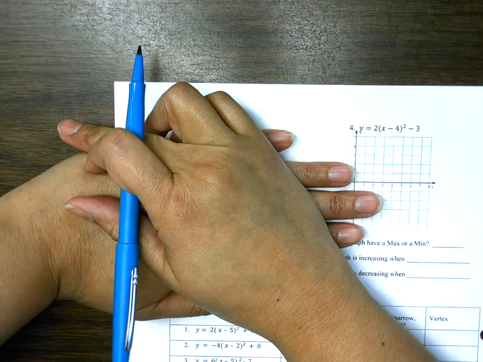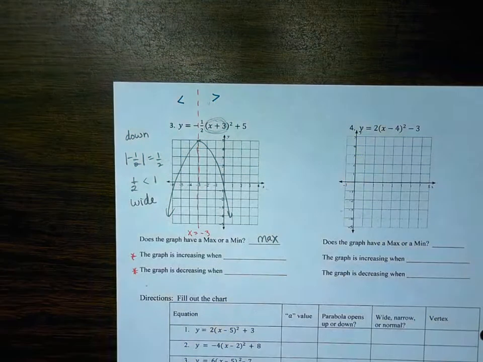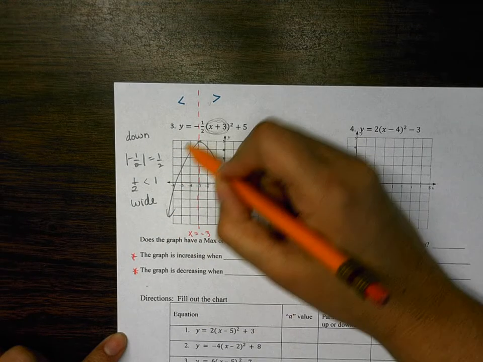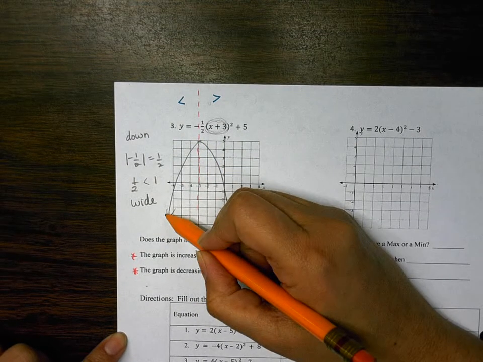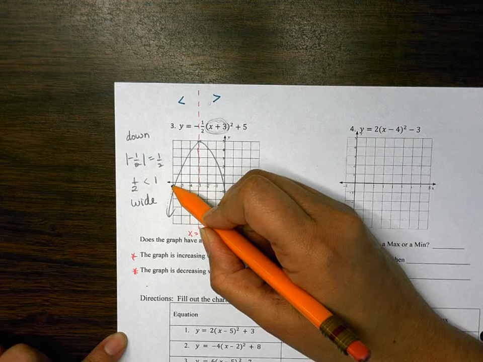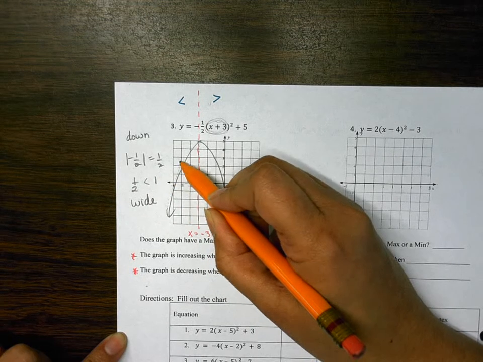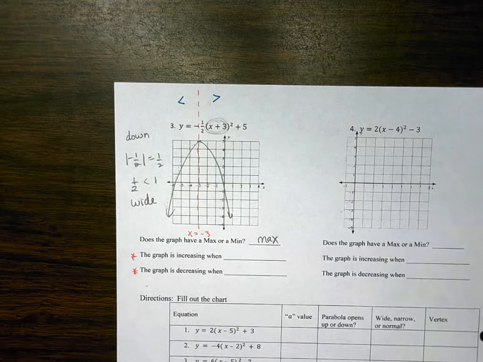Okay. Now, here's what you do. When you read your graph, read it like you would a book, from left to right, always. So from left to right, think of this as a hill. If I'm starting here and going this direction, am I going uphill or downhill? Uphill. So would that be increasing or decreasing?